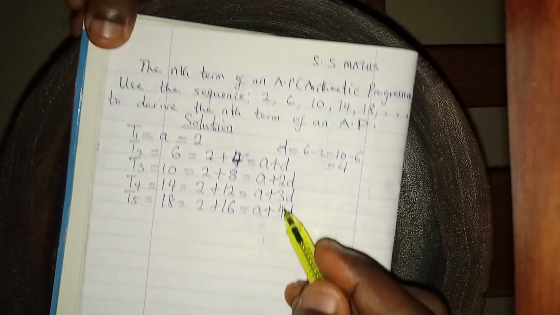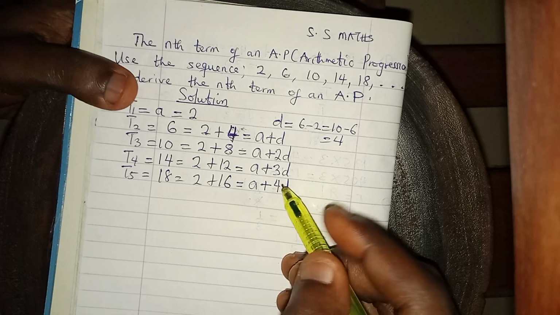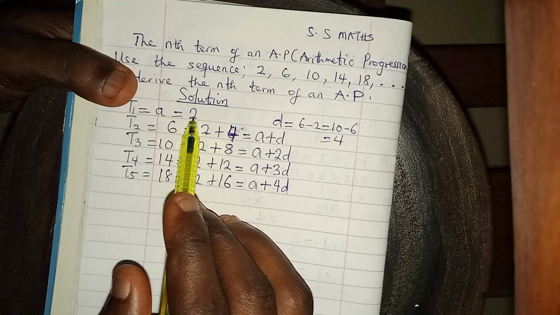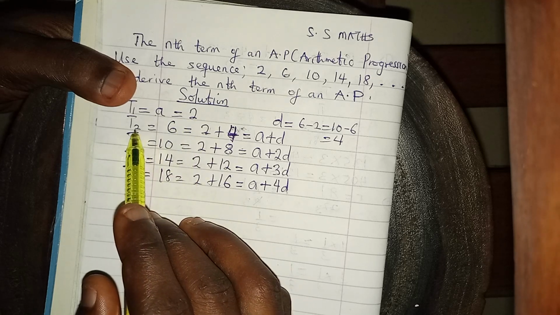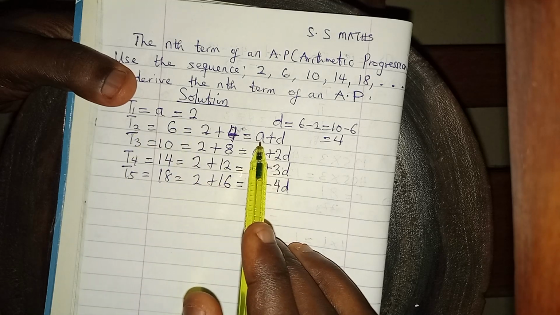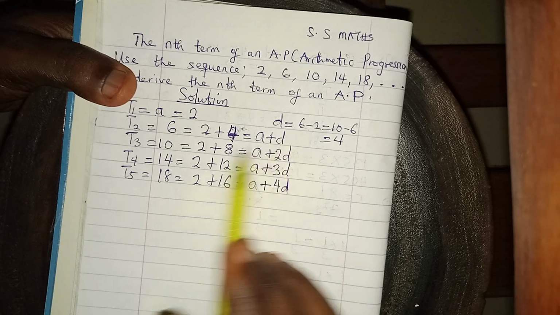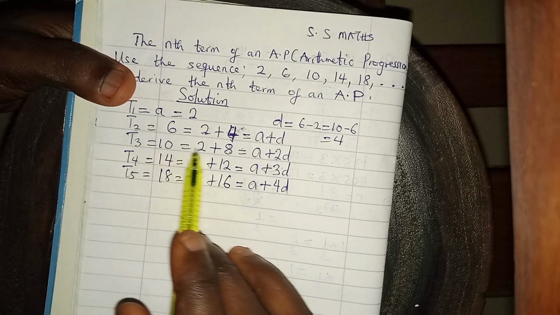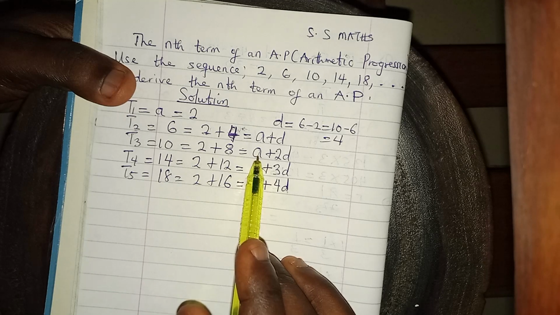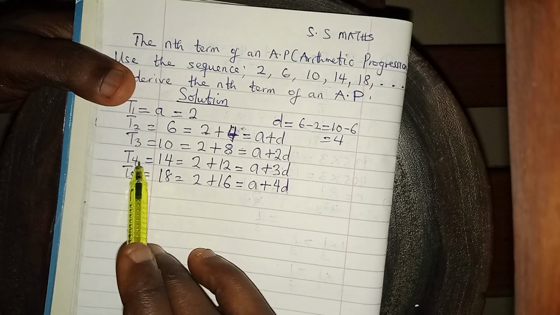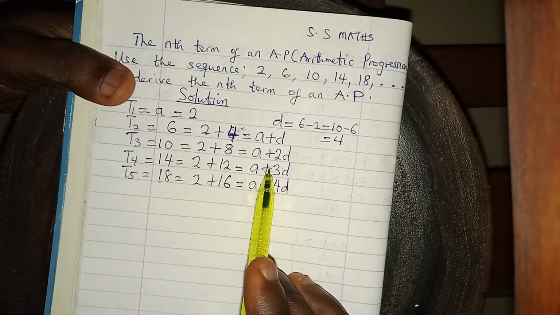Now you look at the way the result is here. This is the first term A, and when I move to T2, we have A plus D, which is like saying 1D. Now T3 is equal to A plus 2D. Now T4, you can see this is A plus 3D.